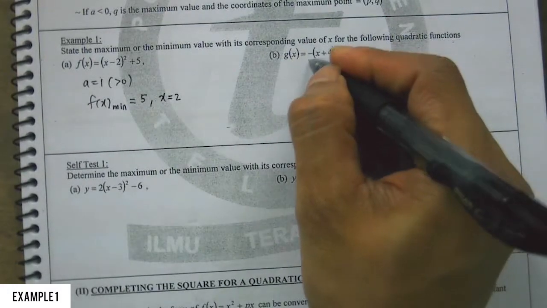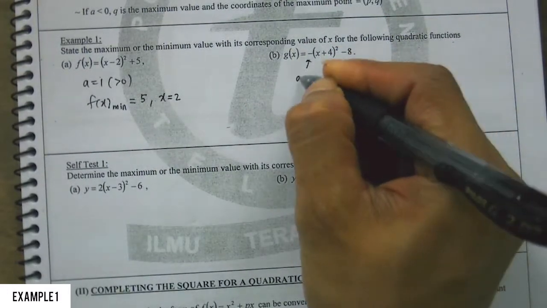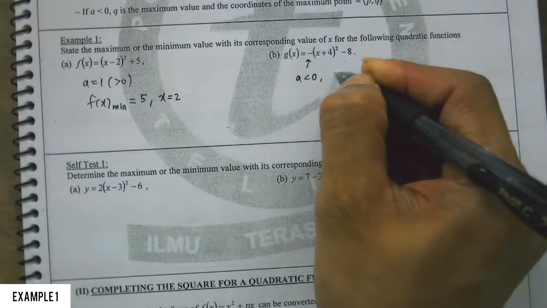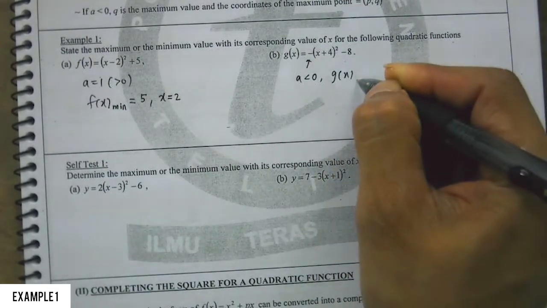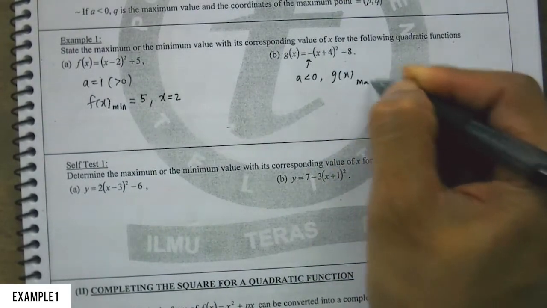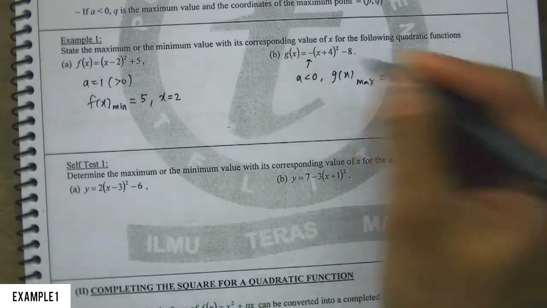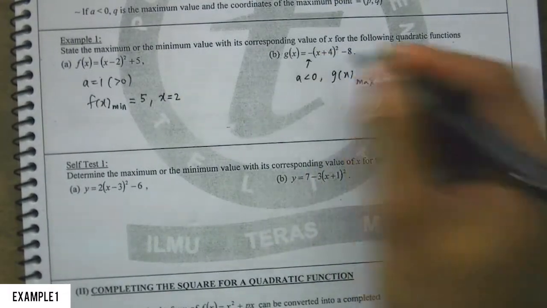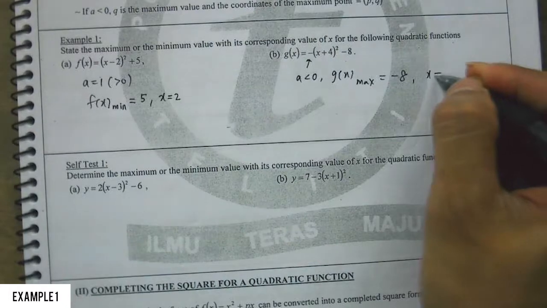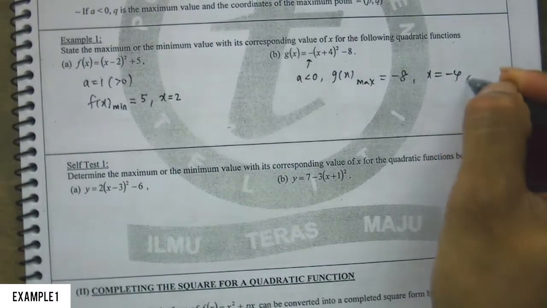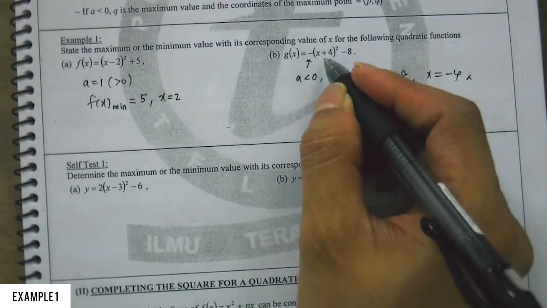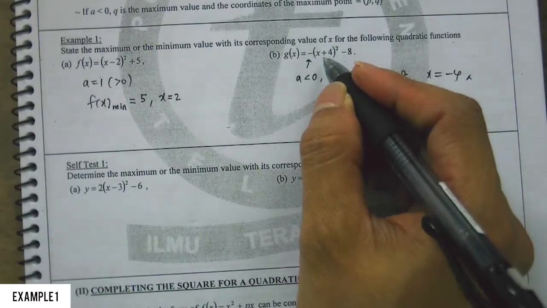Okay, have a look at this. I've given you an example similar to this. Your a is less than 0, right? Now g(x) has a minimum or maximum? Maximum. What's my maximum value, guys? Negative 8. Your g(x) can only be negative 8 if x is negative 4. Remember, the one inside the bracket equals 0, x equals negative 4.